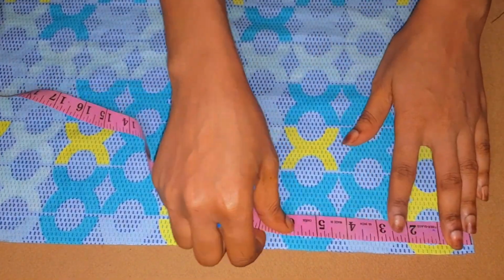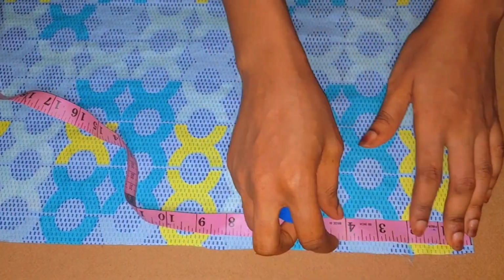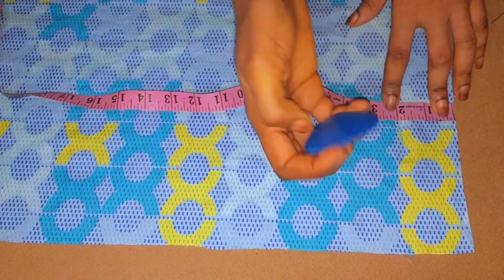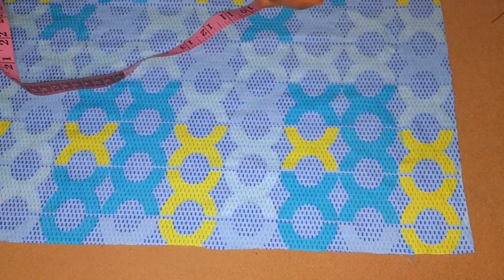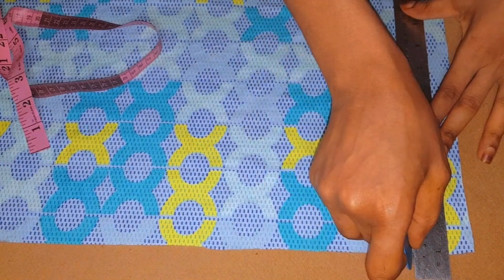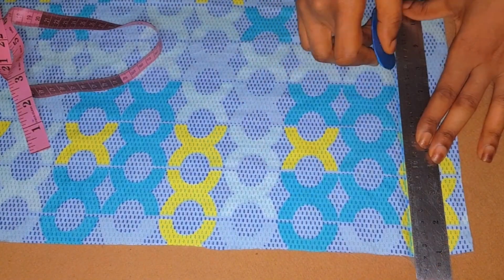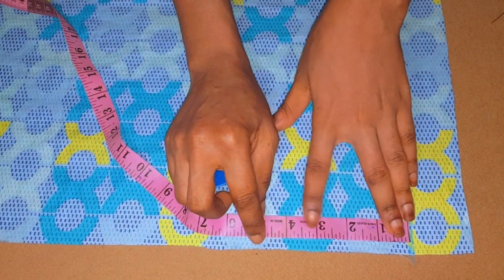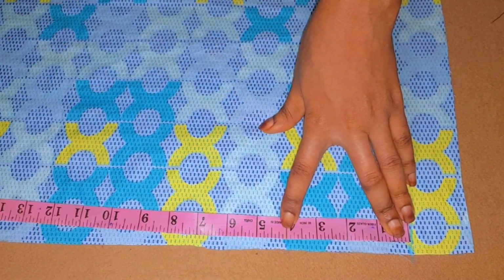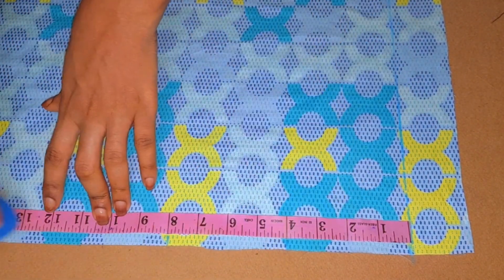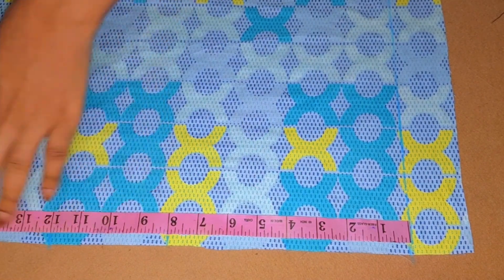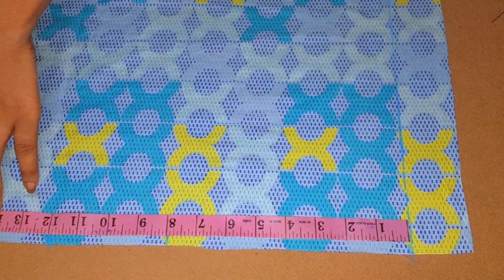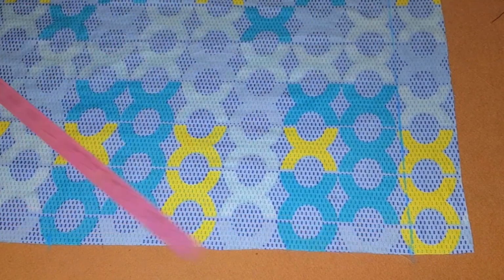So I'm marking out 2 inches for my allowance, from the top of my material to the bottom. You can just mark at the top and then at the bottom, and then you just roll it out. Afterwards, I went ahead to mark 4 inches consistently across my fabric. After marking the upper part, I went down to mark at the bottom of my fabric. The reason you should mark at the bottom is so that when you want to fold, you'll be able to fold accurately.